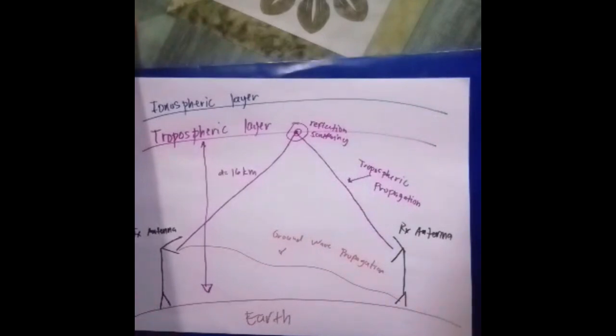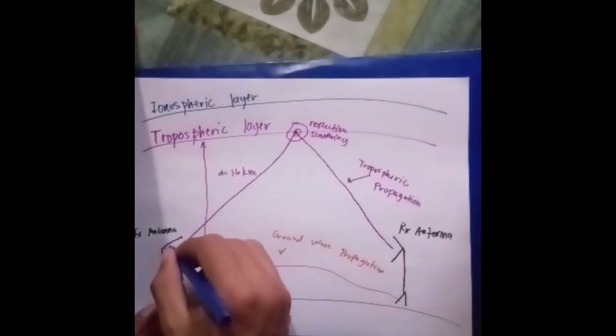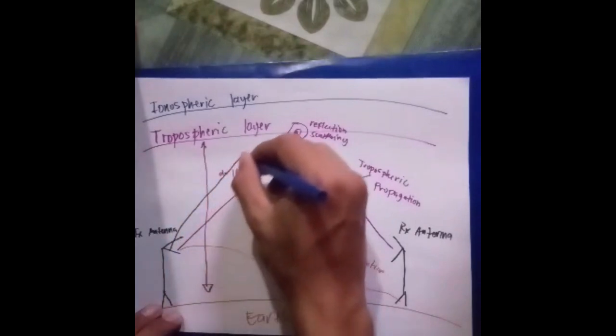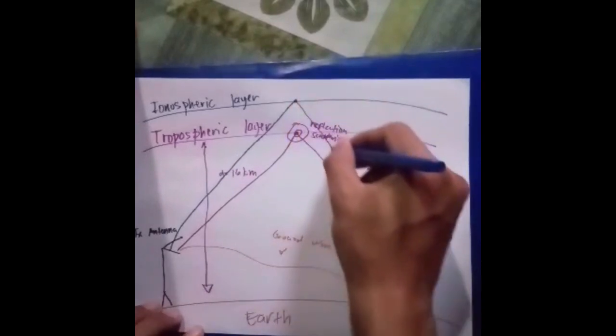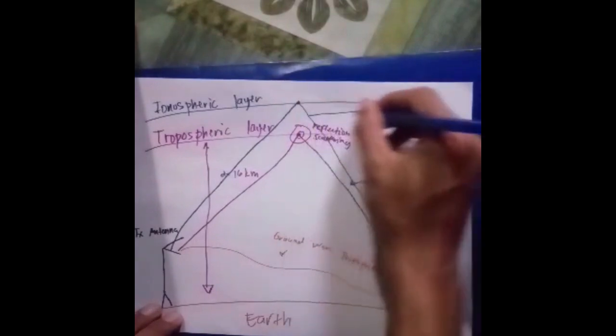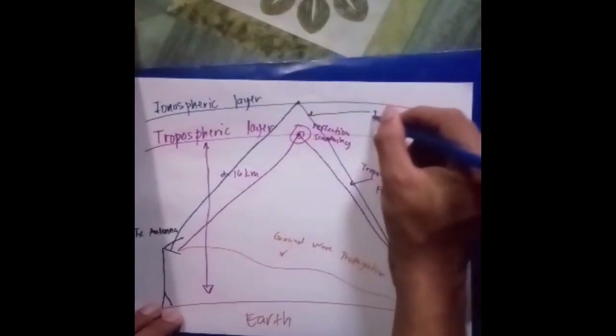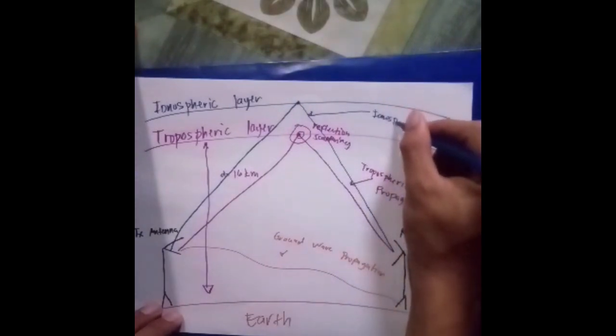Next is the ionospheric layer. Just like tropospheric propagation, when the transmitting antenna sends signals to the ionospheric layer, and those signals reflect back to the receiving antenna, this is called ionospheric propagation.